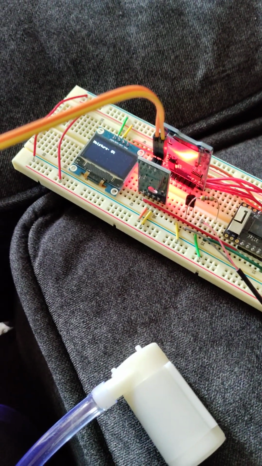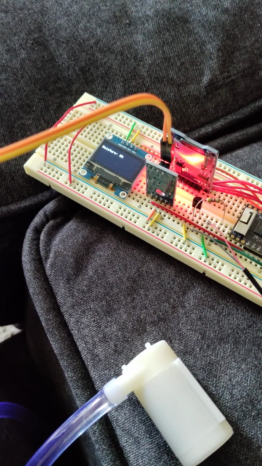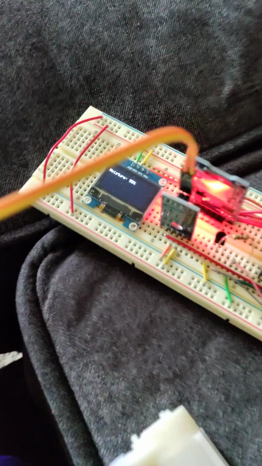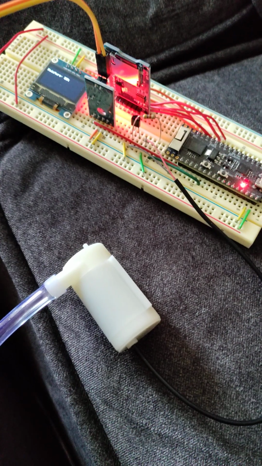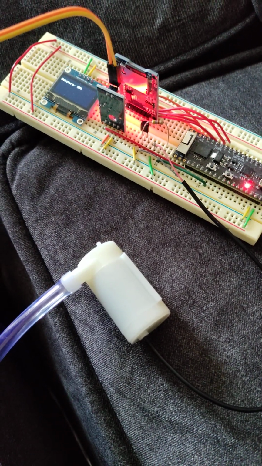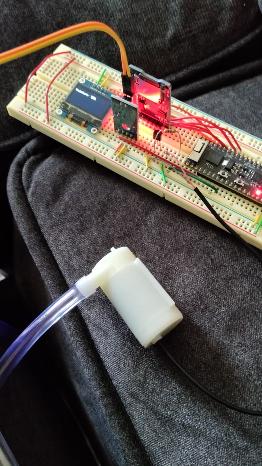Then if I put this back in, see it's now back in the water. Next time it takes a moisture level, it does not power the motor.